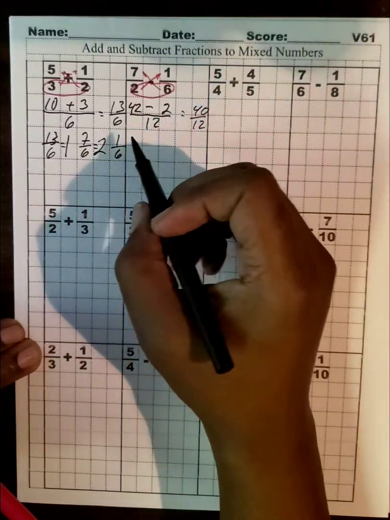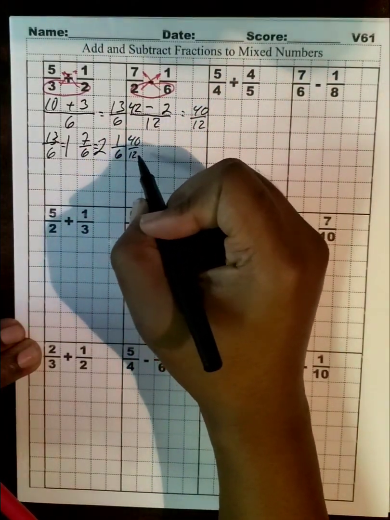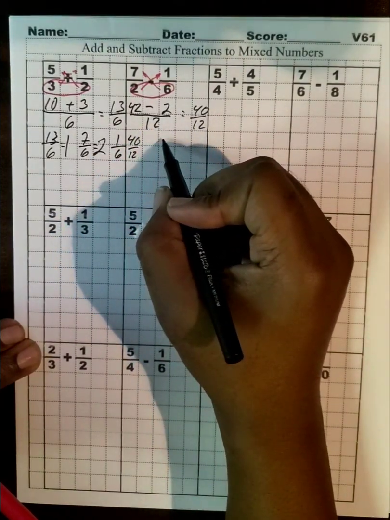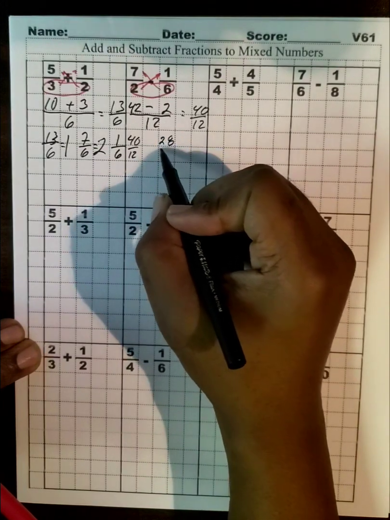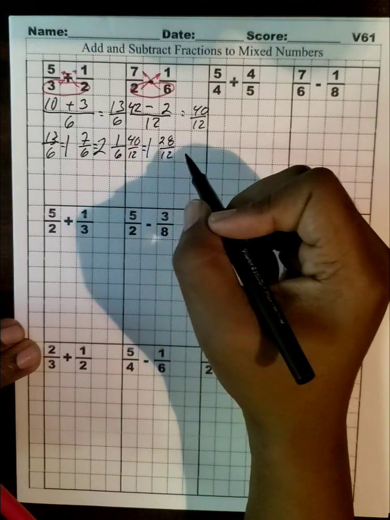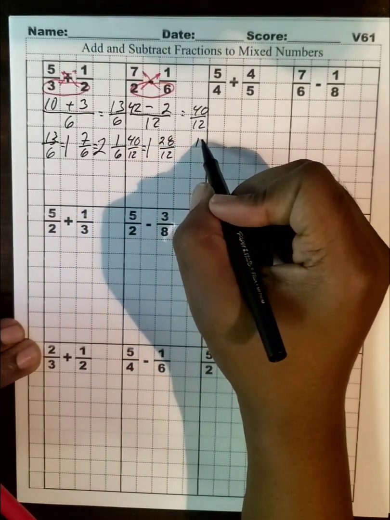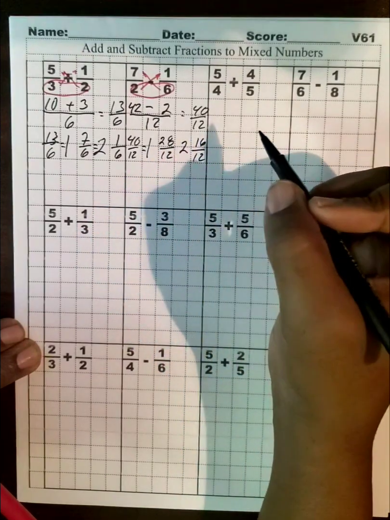Now let's start subtracting. So 40 over 12. Let's subtract: 40 take away 12 gives us 28, I believe, over 12. And every time you subtract, you're going to get 1. We'll subtract again. 28 take away 12 gives us 16 over 12. And now we add another 1. This gives us 2.